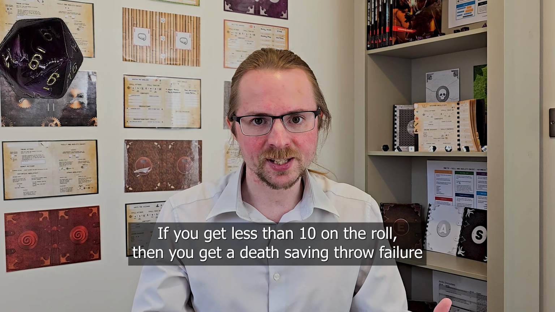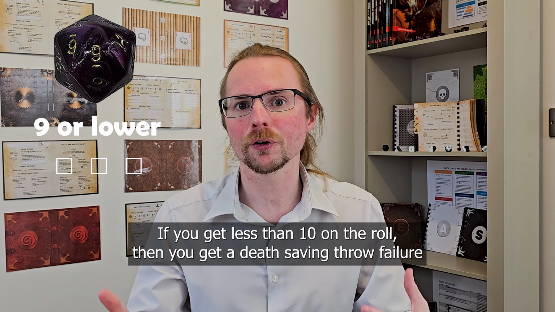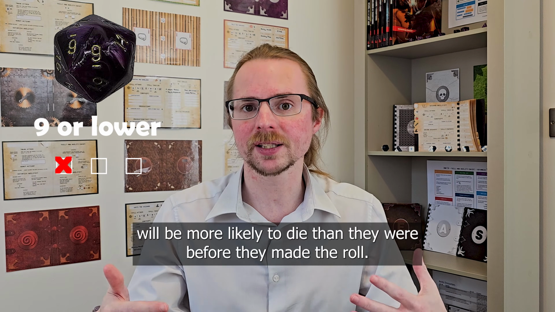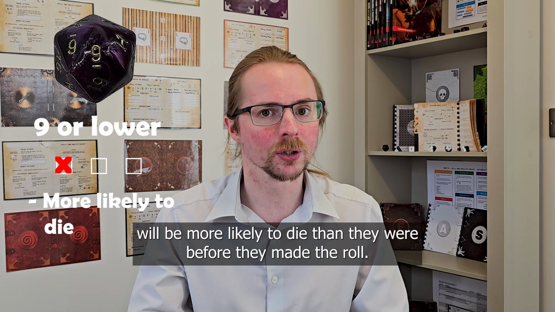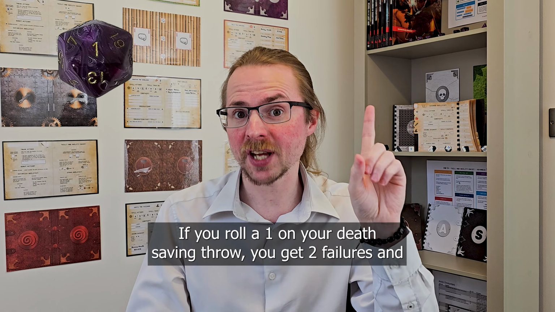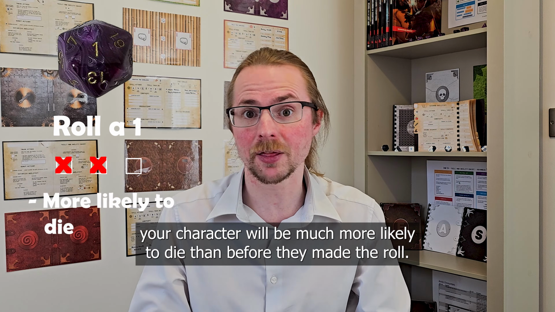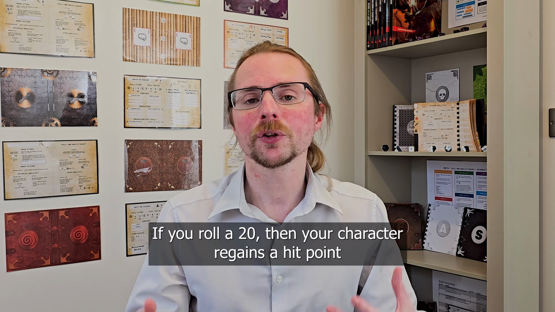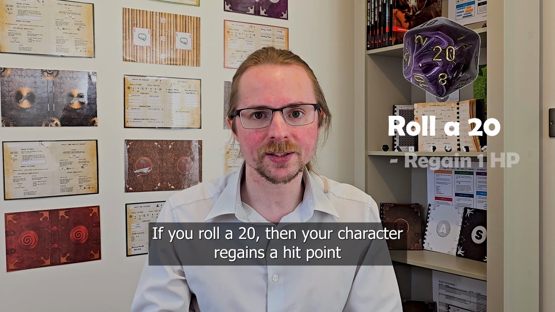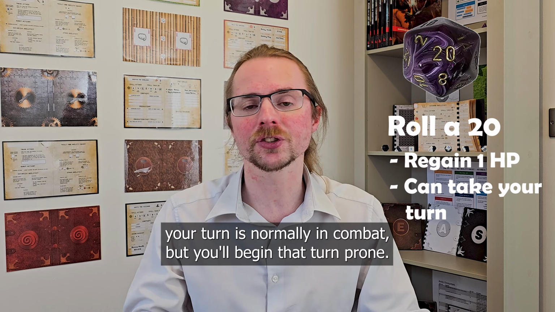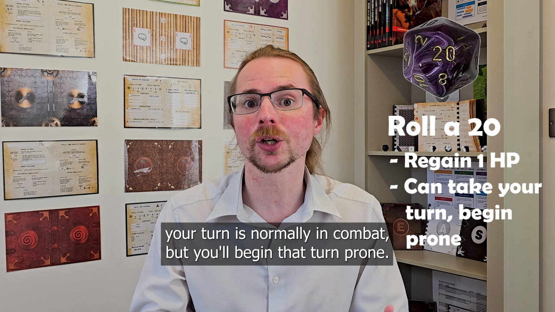If you get less than 10 on the roll, then you get a death saving throw failure, and your character will be more likely to die than they were before they made the roll. If you roll a 1 on your death saving throw, you get 2 failures, and your character will be much more likely to die than before the roll. If you roll a 20, then your character regains a hit point and you'll be able to take your turn as normal in combat, but you'll begin that turn prone.